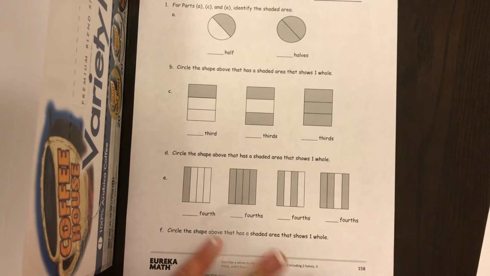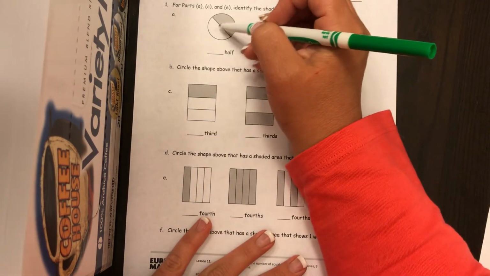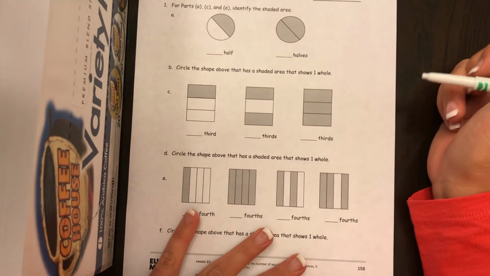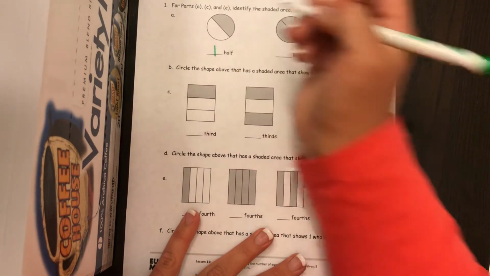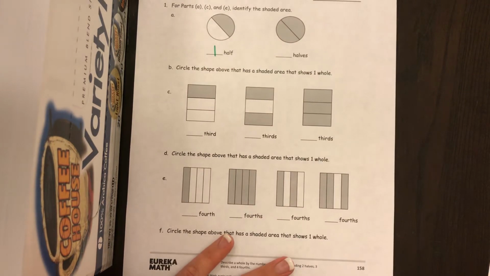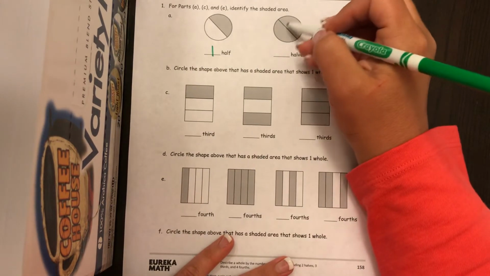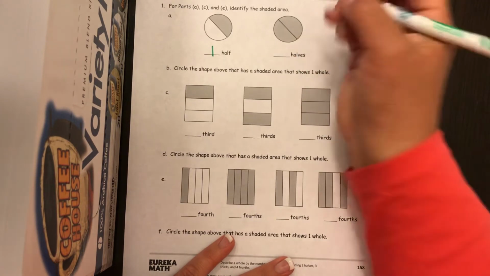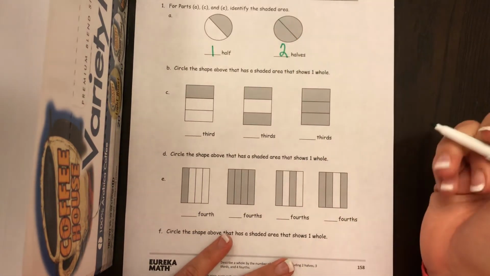Okay? So you have how many parts? You have 2 halves, but how many parts is shaded? 1/2. So you just put a 1. Okay? What about over here? You have 2 parts, 2 halves, and how many are shaded? 1, 2. You have 2 halves that are shaded.